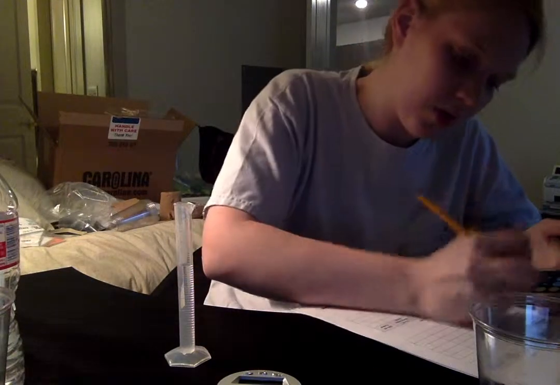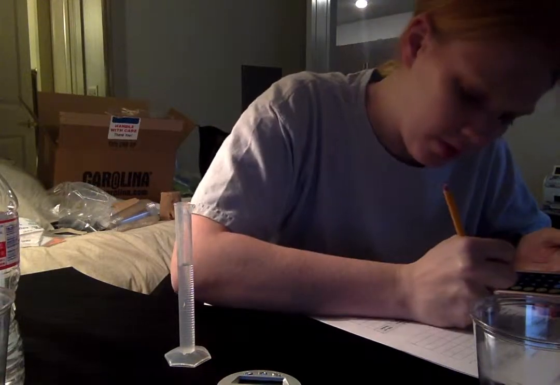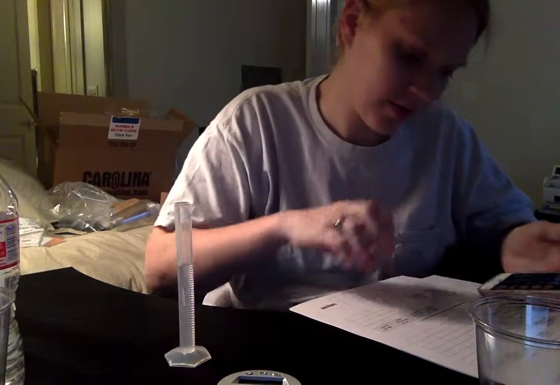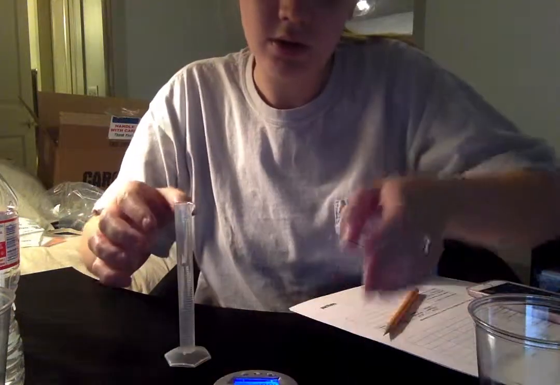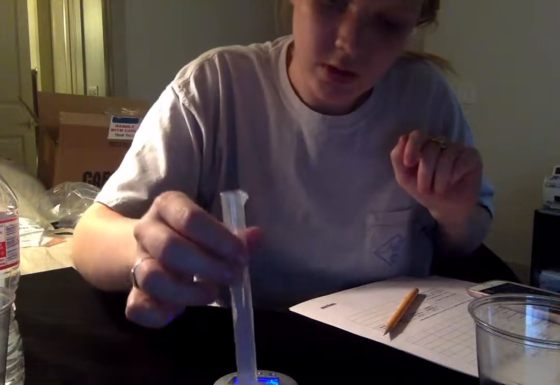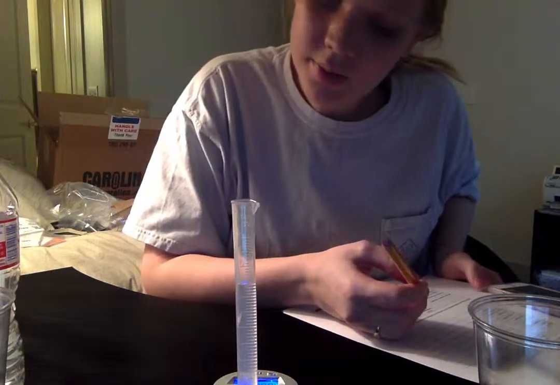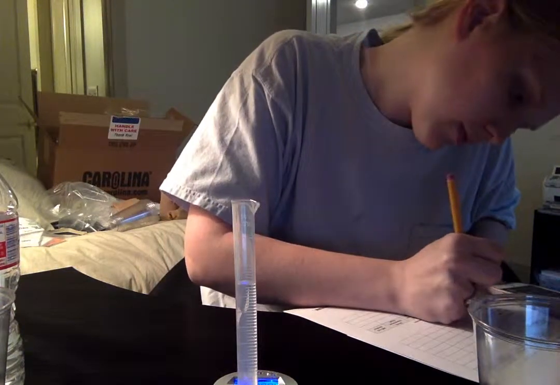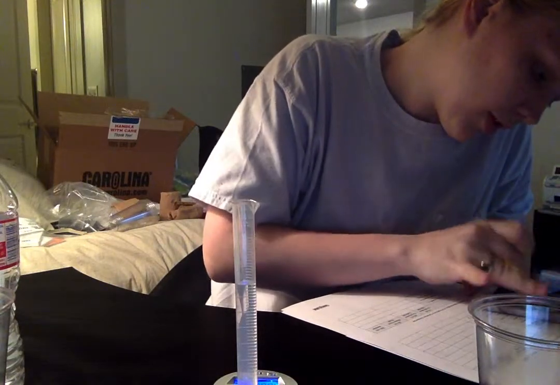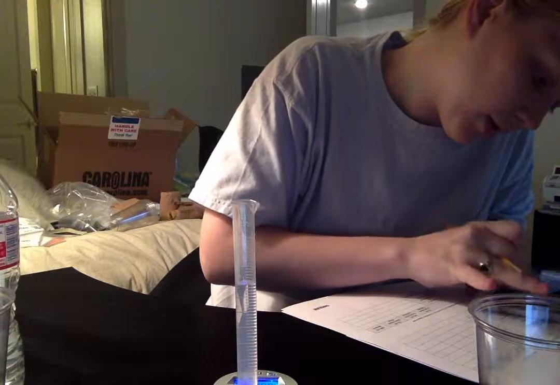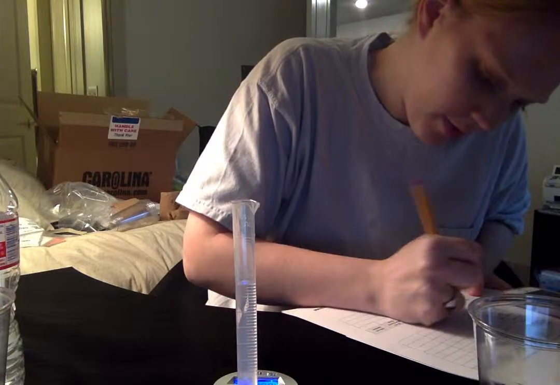So if we said the average volume was 7.1, and our uncertainty level was 0.1 milliliters, and our mass with the water is 16.76. And so if we did 16.76 minus 9.69, that gives us 7.07 grams of the water.